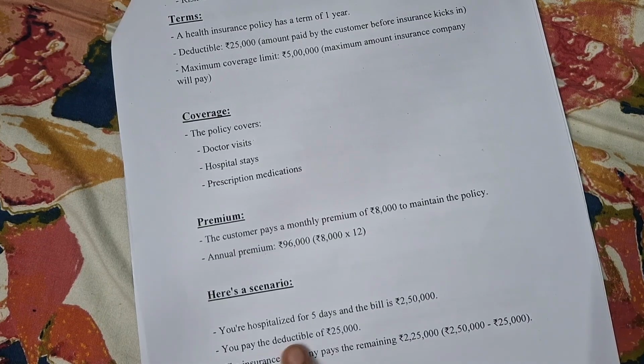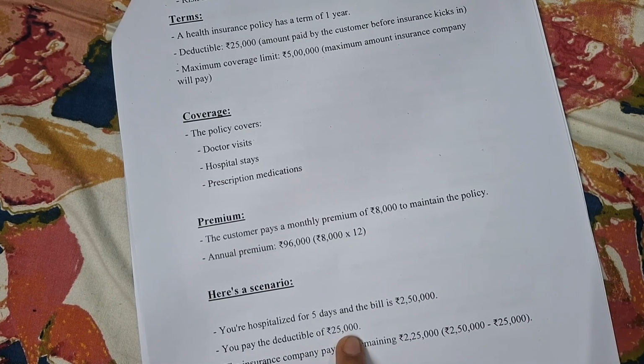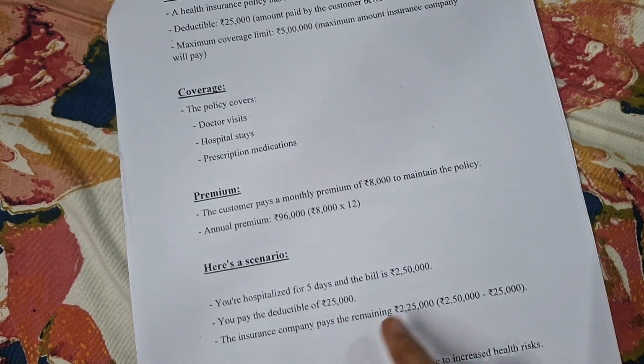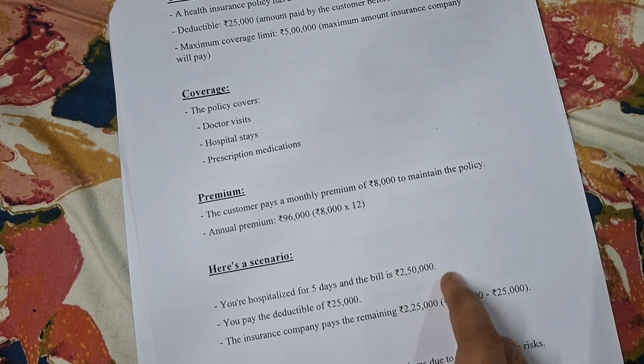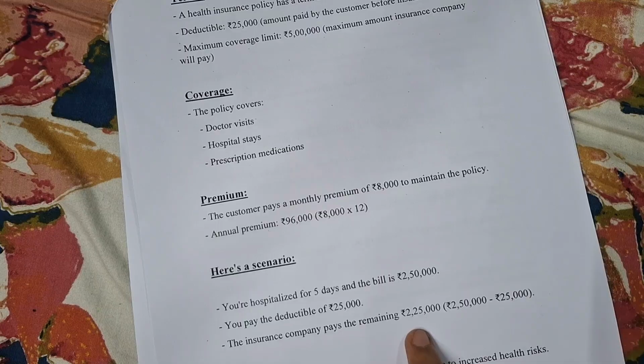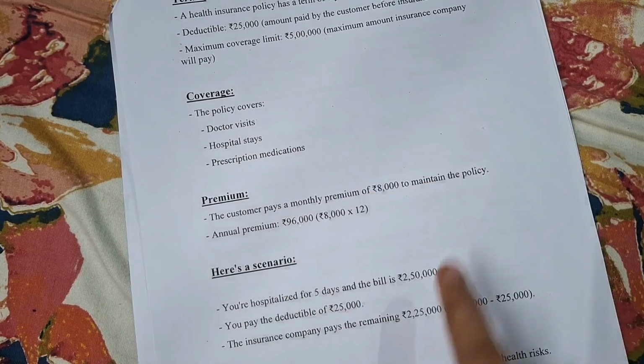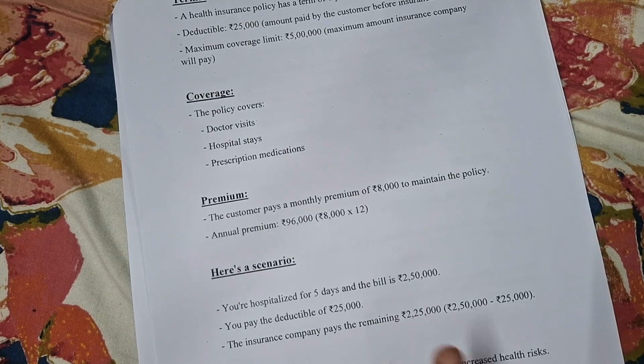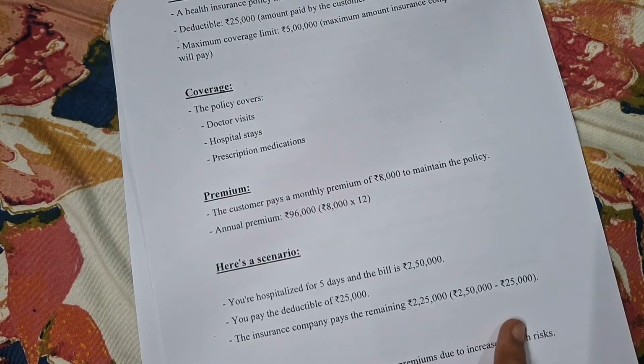Because whatever is the deductible amount, that must be paid by the customer only for sure. And the remaining amount from this 2 lakhs will be paid by the insurance company. Since the maximum limit is 5 lakh, the hospital is paying 2,25,000.